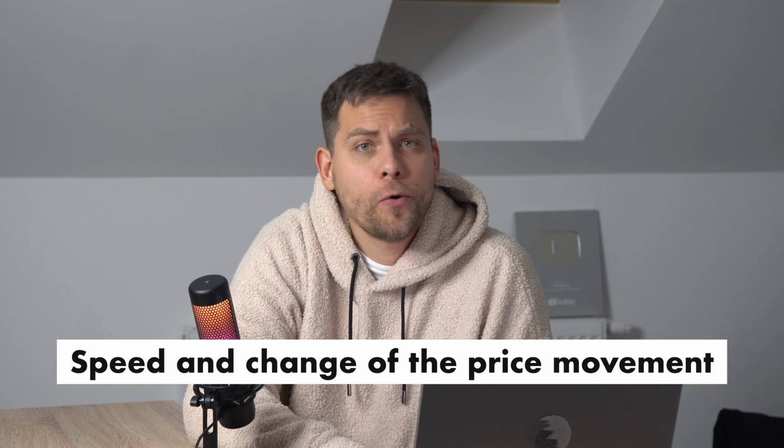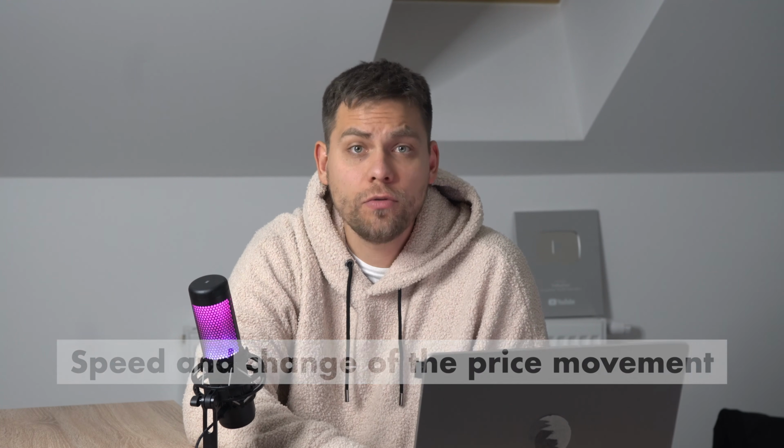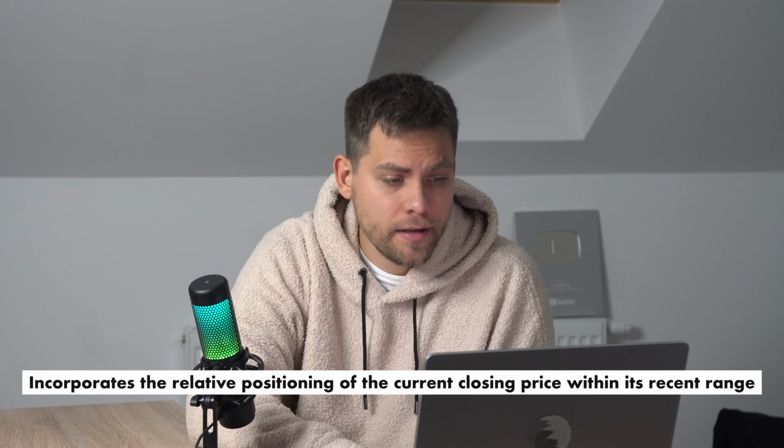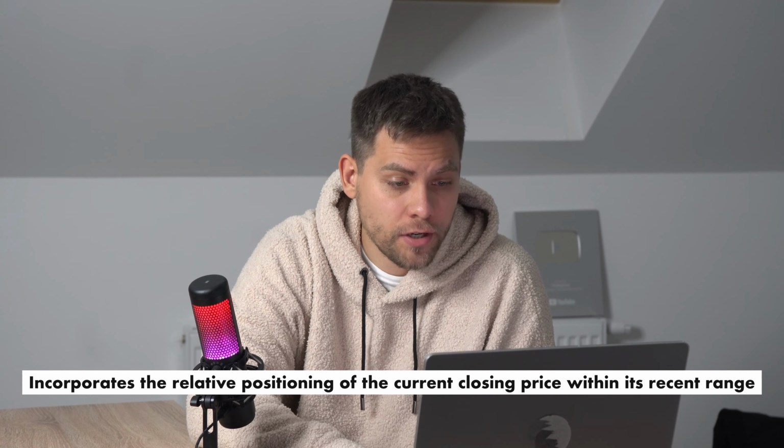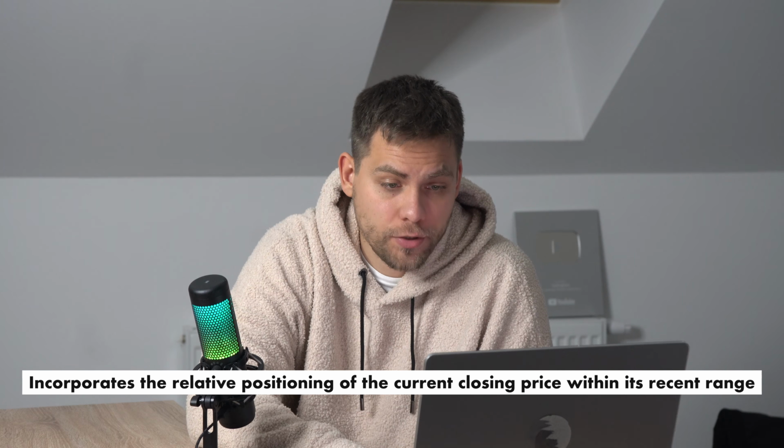RSI mainly focuses on the speed and change of price movement, leading to potential false signals during extended trend periods. RTI incorporates the relative positioning of the current closing price within its recent range, which offers a broader perspective on market conditions. So, how to use RTI to make profit?